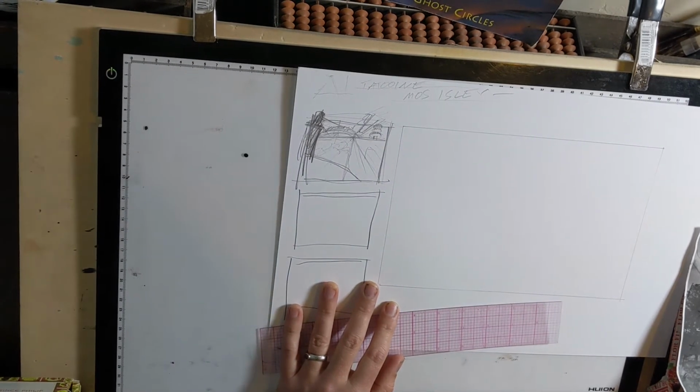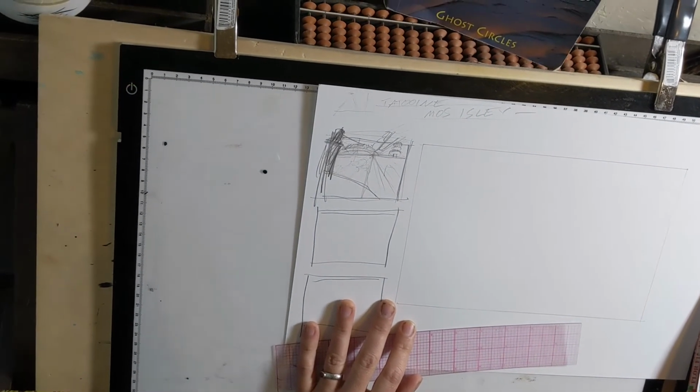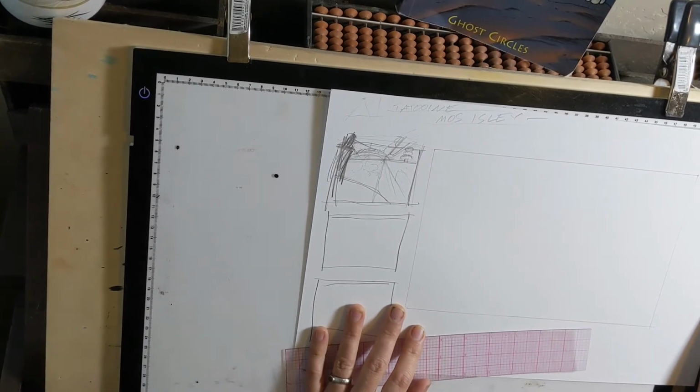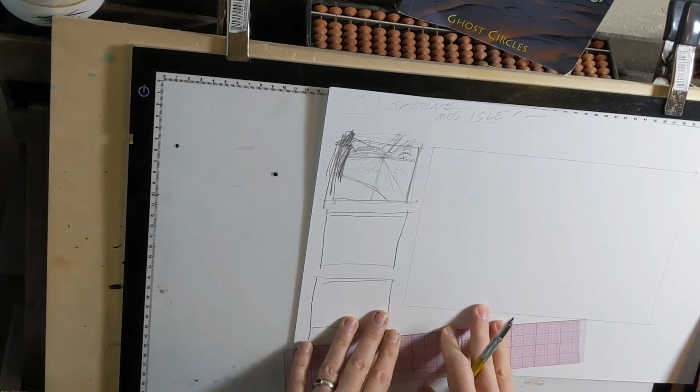So yeah, let me move my desk over a little so it doesn't shake the camera. Cool. It's still lined up. Yeah.